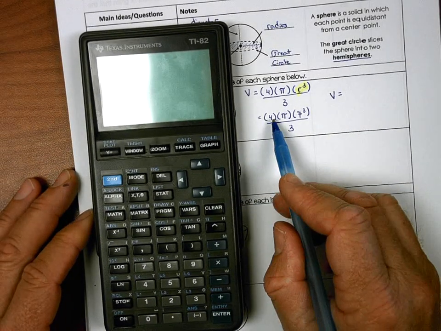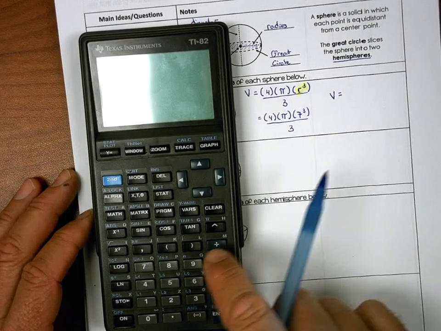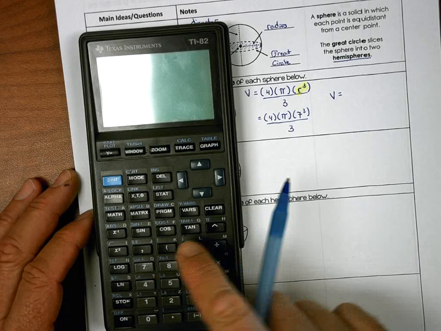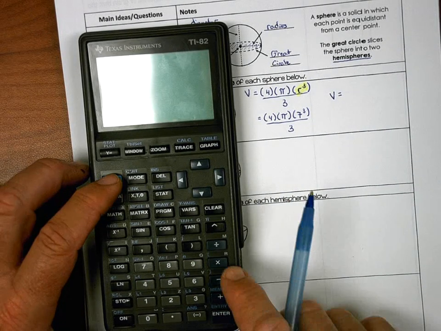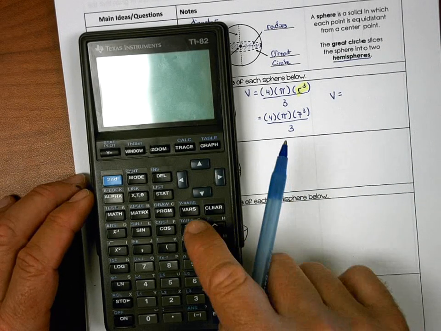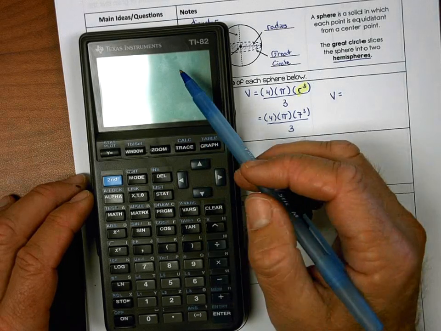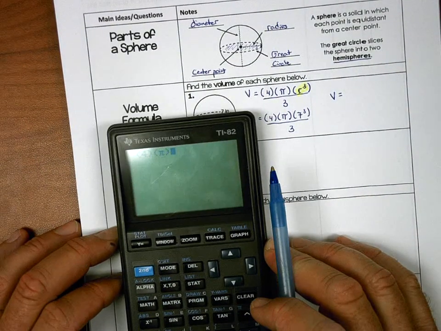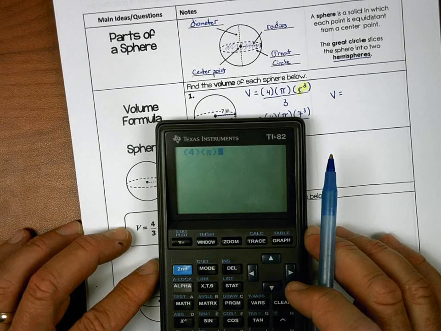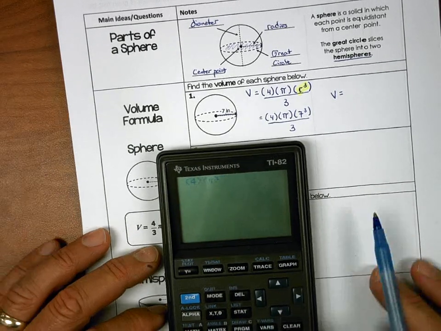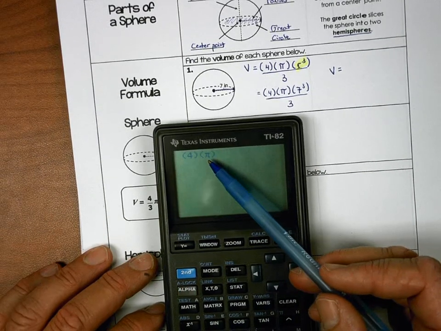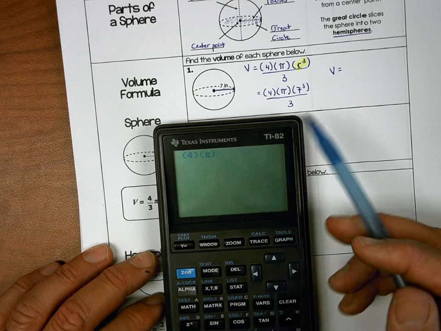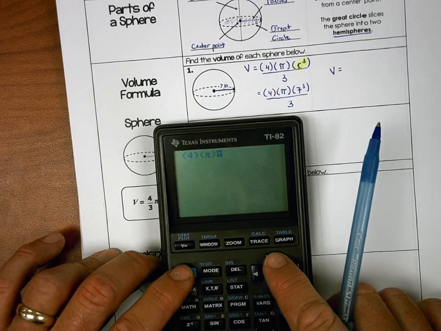When I type this into my calculator, I actually use the parentheses. I would go 4, and then multiply it by pi, and I'm just going to use the pi symbol in this case. You can't even see that because of the glare on the screen. Let's see if we can get this so you can see it. There we go. If you want to use 3.14, the approximate value for pi, you can do that. That is not a problem.